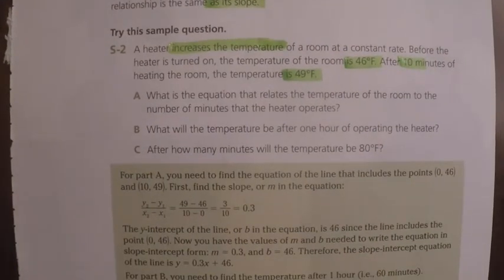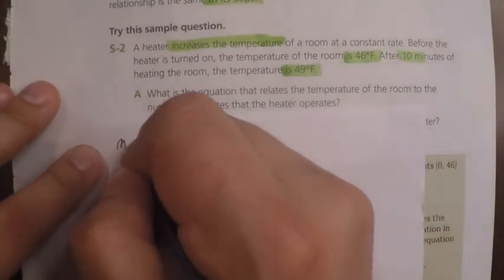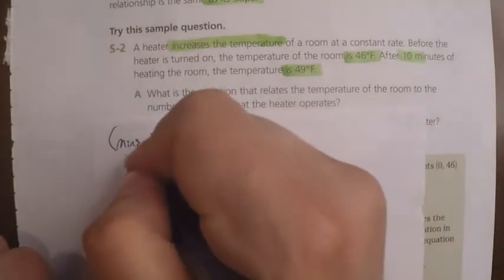Part A says, what is the equation that relates the temperature of the room to the number of minutes that the heater operates? If we want to write the equation, what they want us to do is first find the slope of the linear relationship between these, and then we will have to use the slope to find the y-intercept. So we start with our 2 points. We're going to have minutes and temp, so those are x and y values.